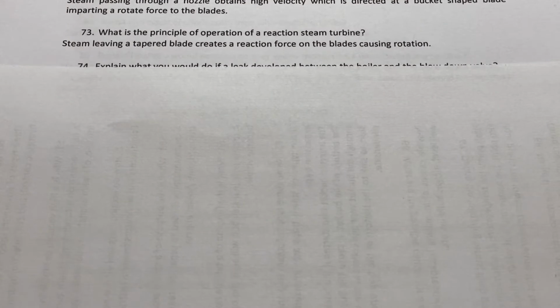Steam leaving a tapered blade creates a reaction force on the blades, causing rotation.